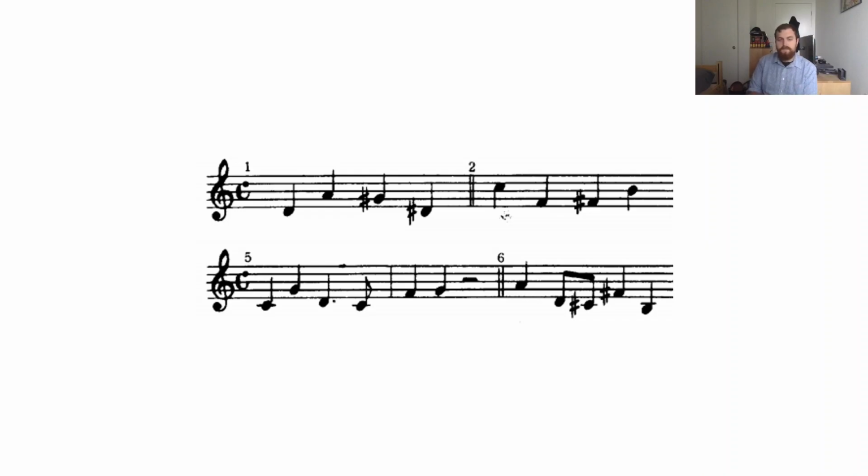Okay. Sing your first pitch. Okay. So I'm only going to assist you in the transition from measure 1 to measure 2, and the transition from measure 2 to measure 5. Okay? Ready? 1 and 2 and 3 and 4.